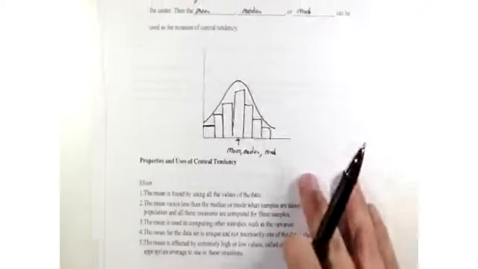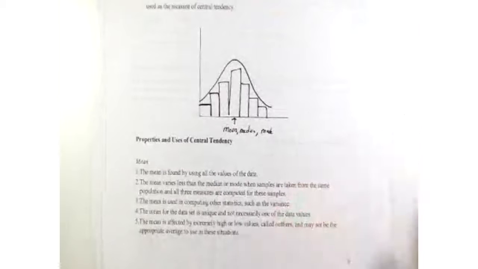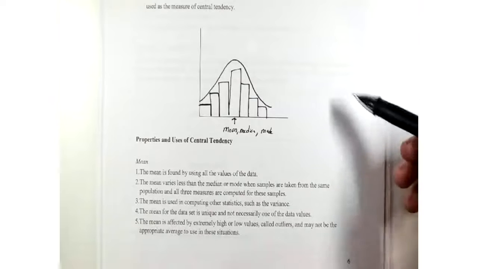Okay, do y'all want to talk about the properties and uses of central tendency, or do you want me to leave that to you? I think I left it to the students last semester, to be honest, because it's long. So I'll talk about a couple of each of the properties. That way you know a little bit about it. The mean is found by using all the data values. That's obvious: we're taking all the data values and dividing by the total number of them to find the mean.